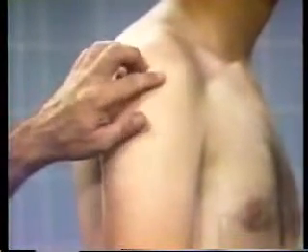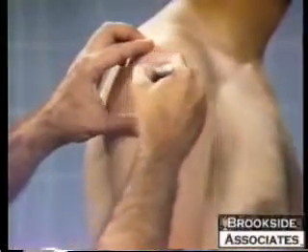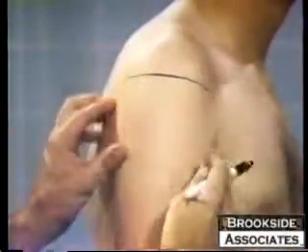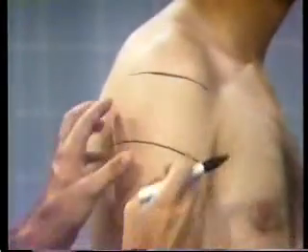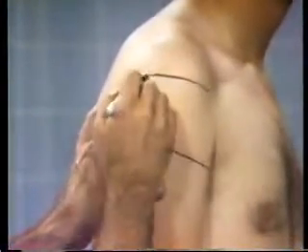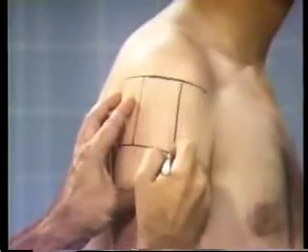We'll now show you the area on a patient. The deltoid region is bordered on the top by the lower edge of the acromion process. On the bottom, by a line drawn from the folds of the axilla. Side limits are the middle third of the deltoid region.